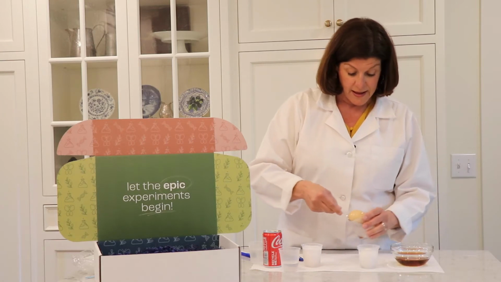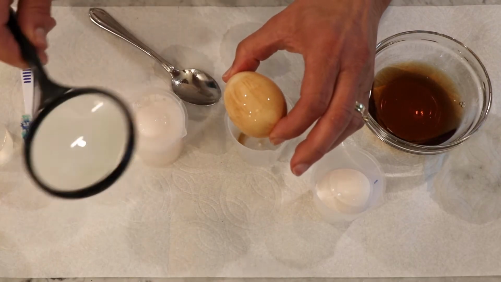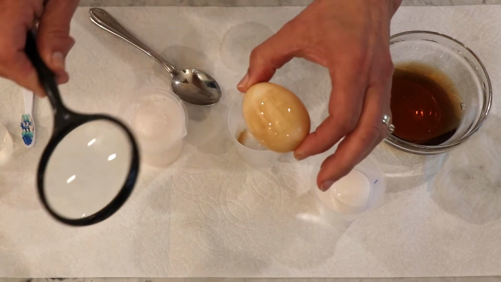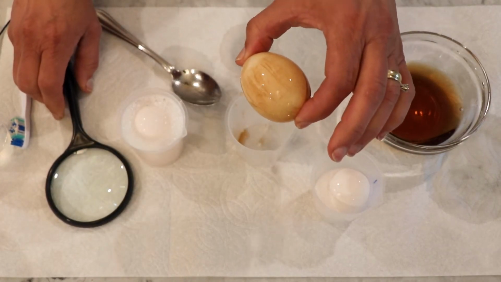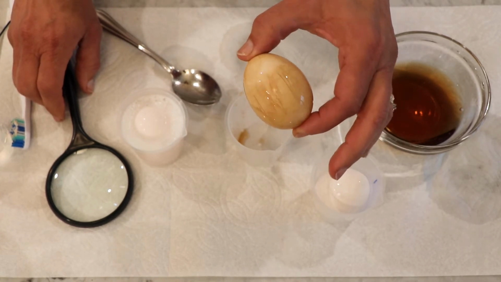Take a look at the egg. Can you see anything different with the egg? Take a look at it with your magnifying glass. Do you see any changes in the shell? I think one's pretty apparent. Look at the color. That's just from soaking in soda for one night.